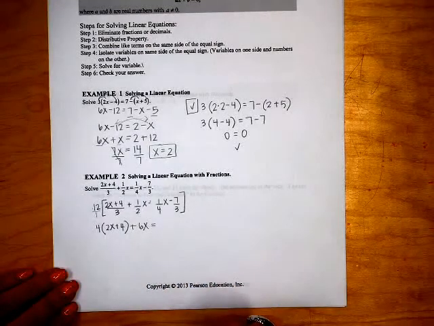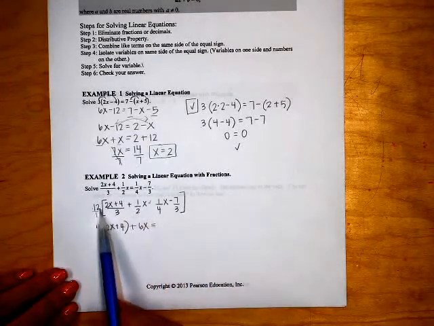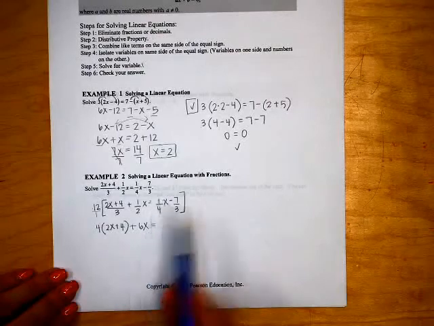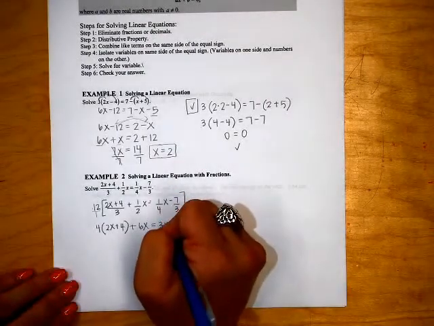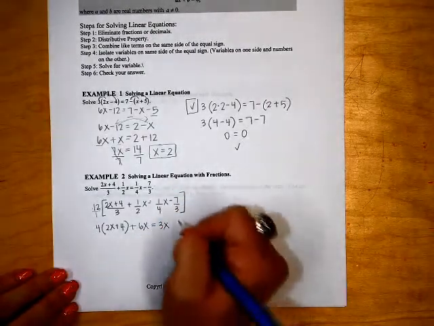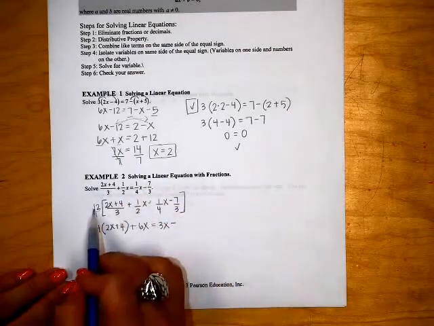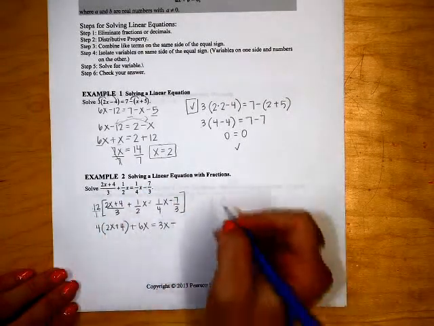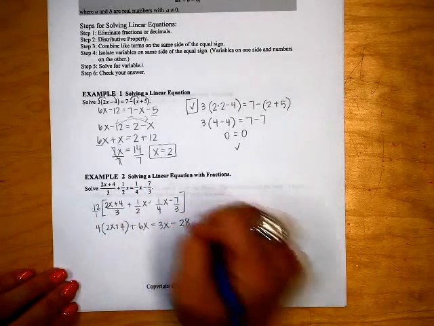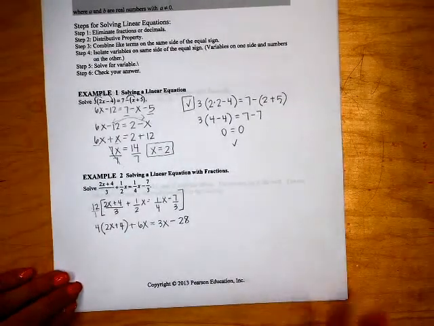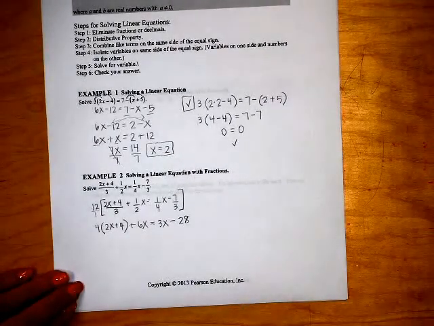Moving to the other side of the equation, if we have 12 divided by 4, that's 3. And 3 times 1 is 3x. Minus 3 will go into 12 4 times, and 4 times 7 is 28. So now, once you have eliminated your fractions, you can solve this equation just like you would any other equation.